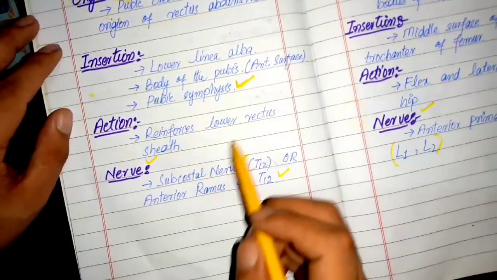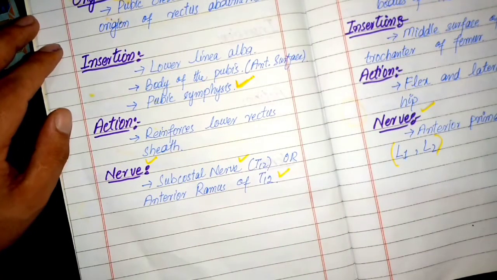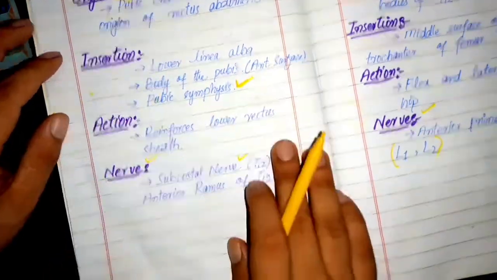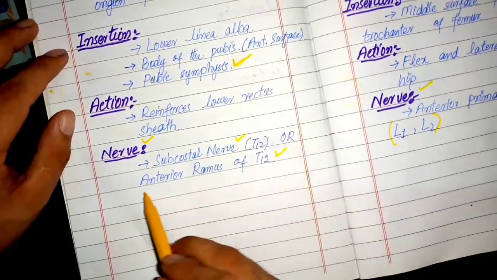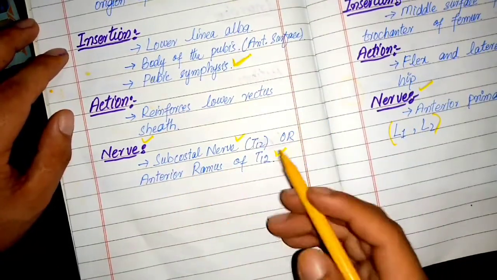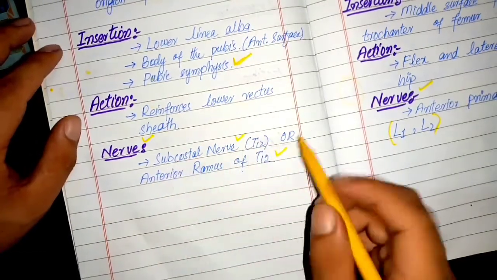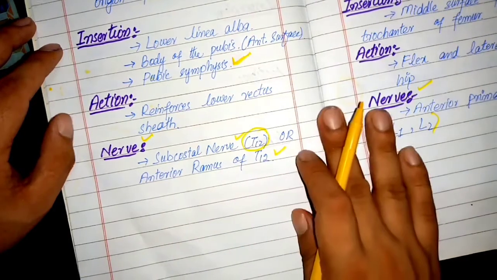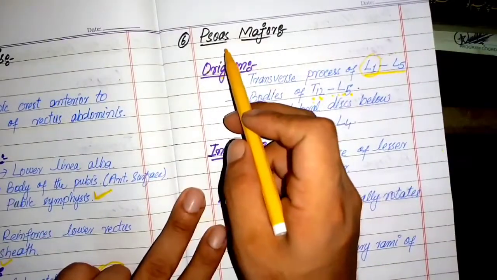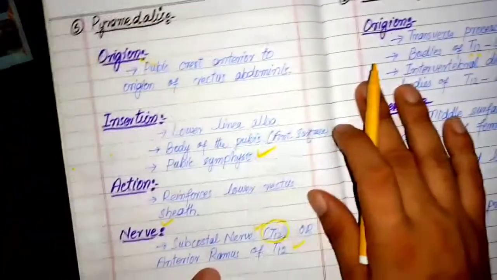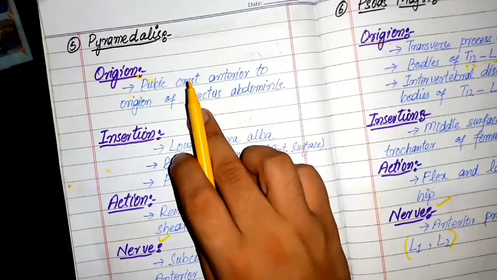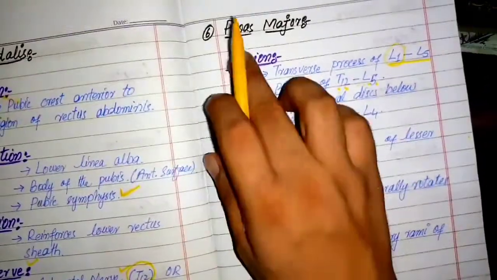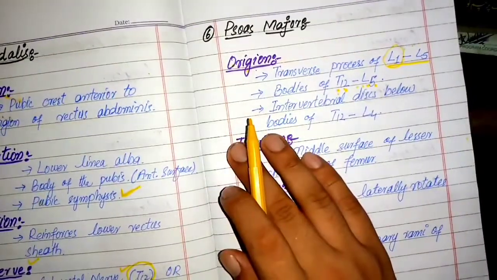Its action is to reinforce the lower rectus sheath. It means giving strength or tension, something like that, is the action of this pyramidalis muscle. The nerve is the subcostal nerve, or we can also call it the anterior ramus of T12. It means this muscle is supplied by only one nerve root, right? So here we have the sixth muscle, the psoas major. Till now we were just studying the anterior abdominal wall muscles, but now we start the psoas major, which is a posterior abdominal wall muscle.